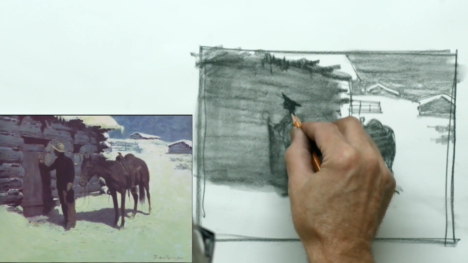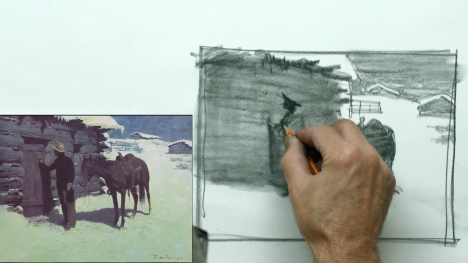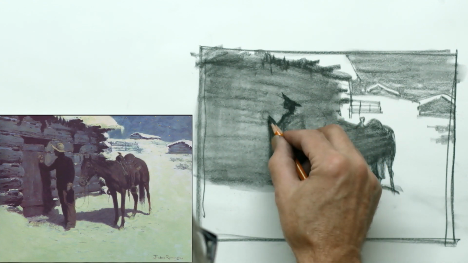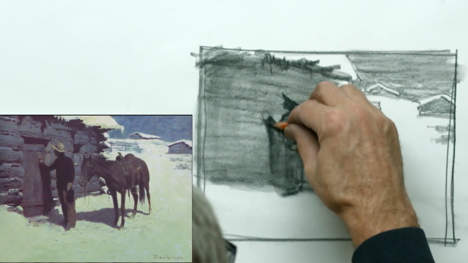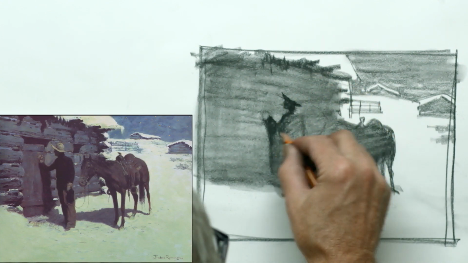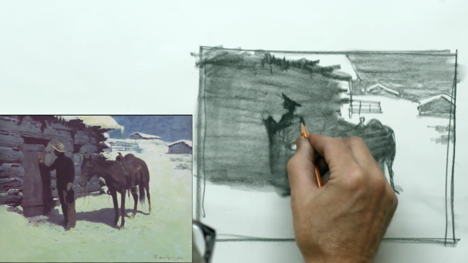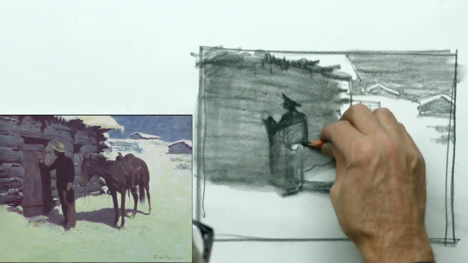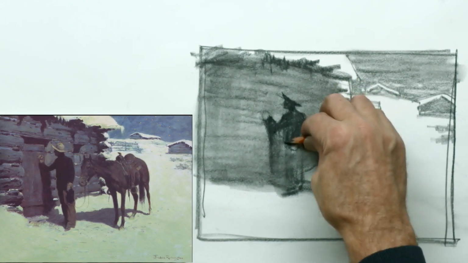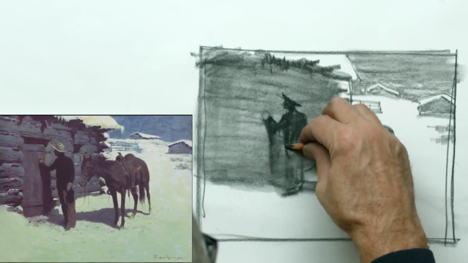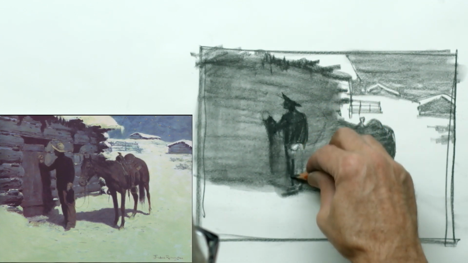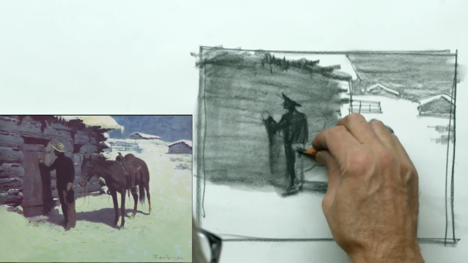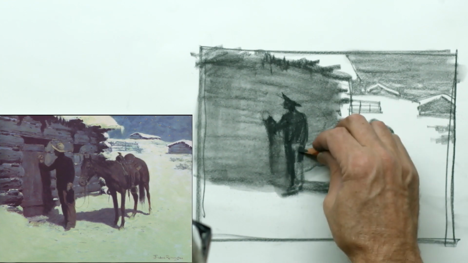His collar's up on his coat because it's cold outside. And there's a shadow here from his horse.